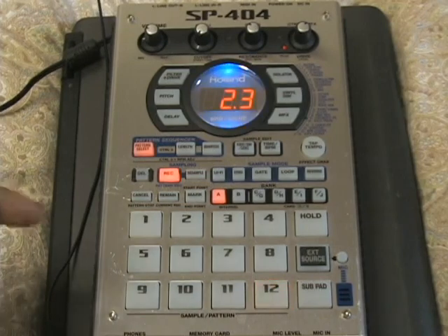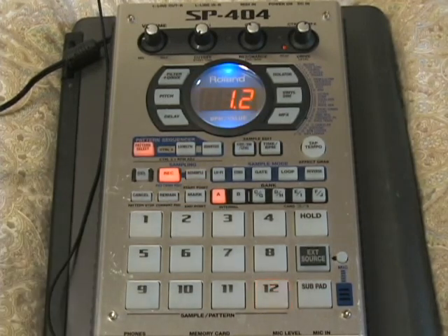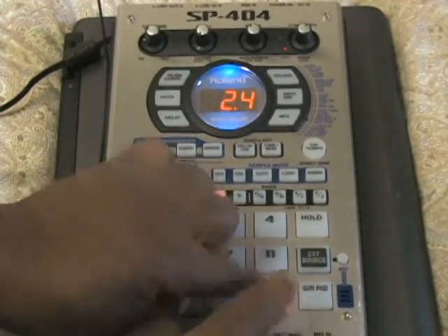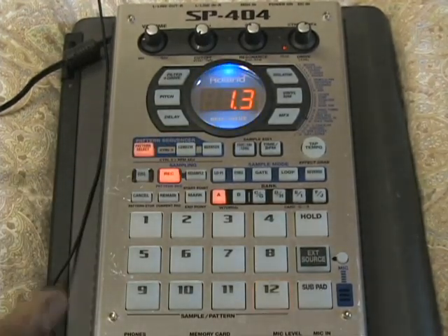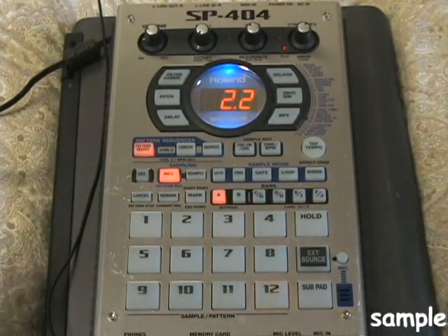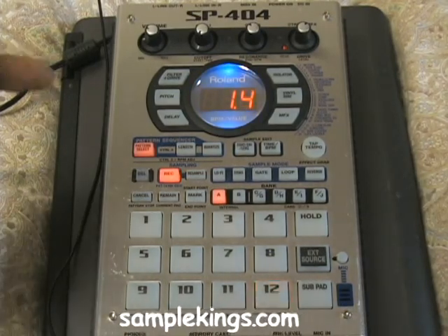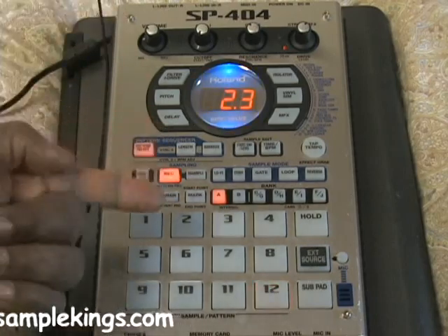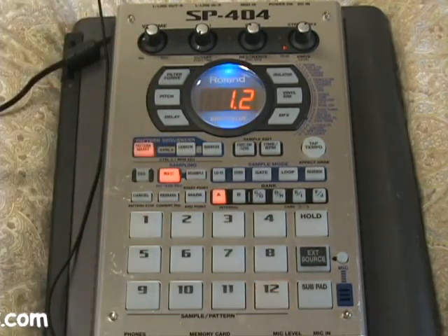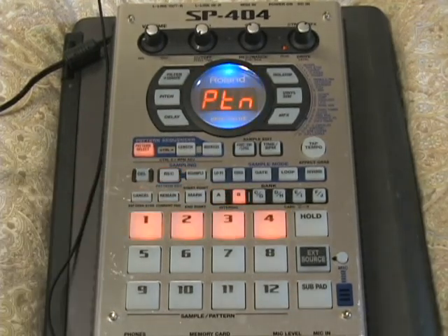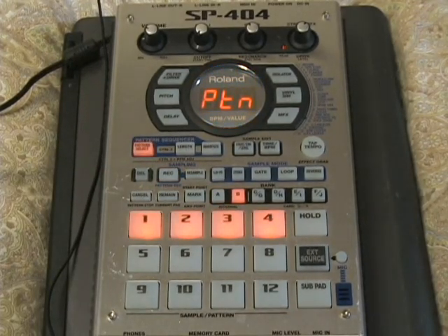So that's 8th notes. I can't do more than that. I can't go faster. See, no matter how many times I hit that pad, it will only record those 8th notes. 1 and 2 and 3 and 4 and 1 and 2 and 3 and 4 and. We'll press stop here. So, we don't want to do that.